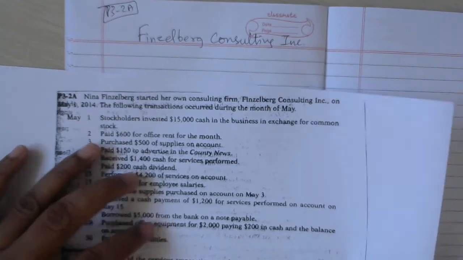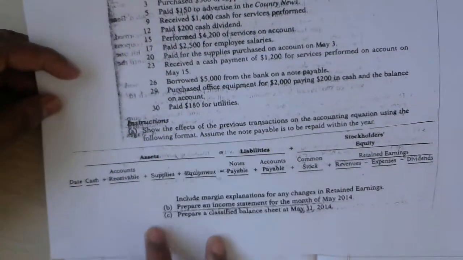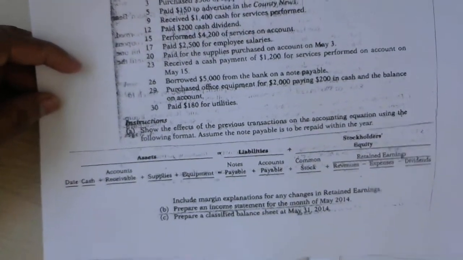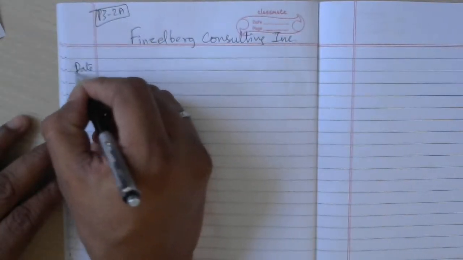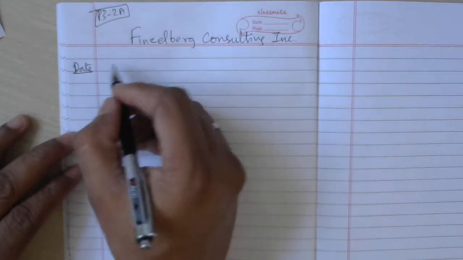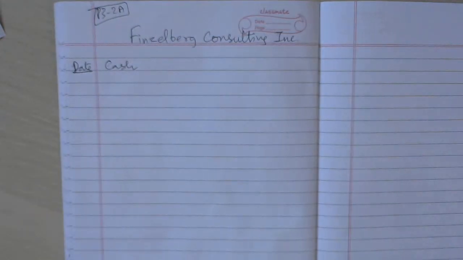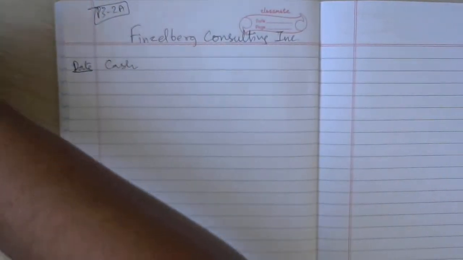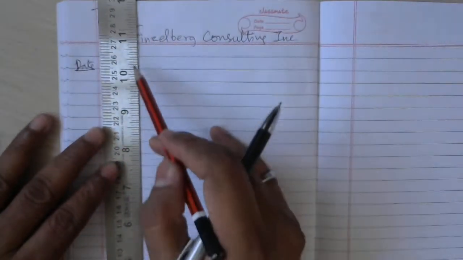Now for tabular analysis, I will use the left side columns and the right side columns on the right side part of the book. So I have date, then cash. Let me use a scale and draw some lines here.